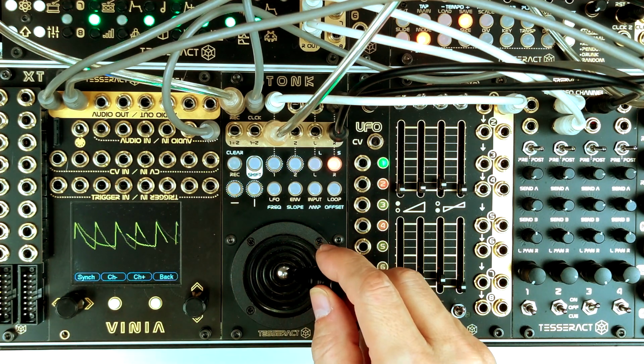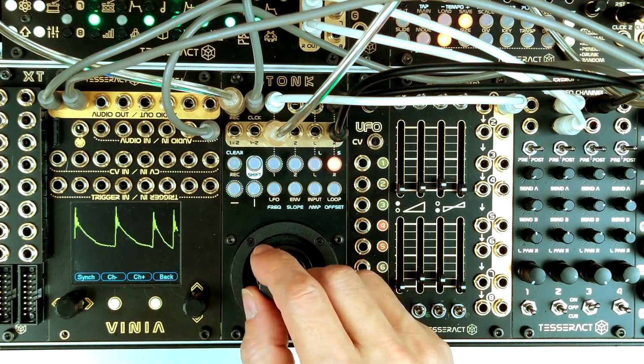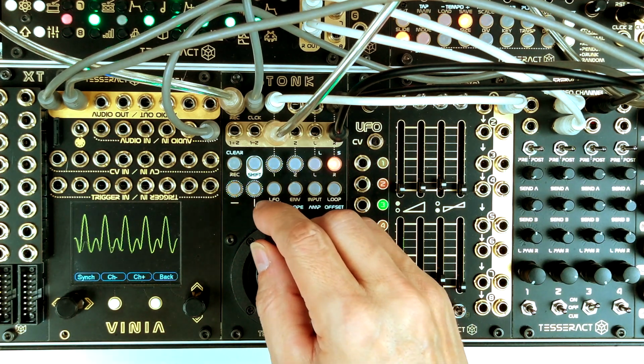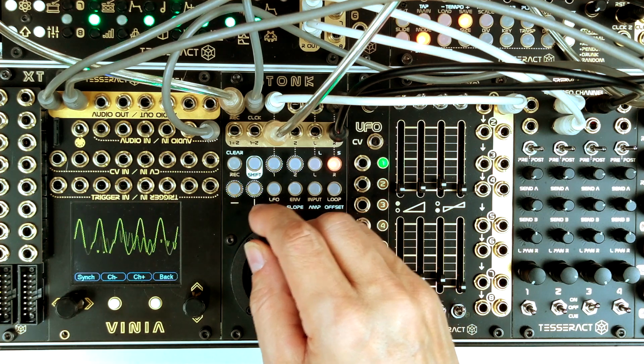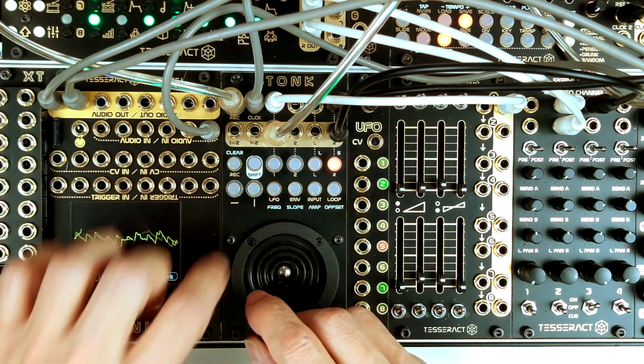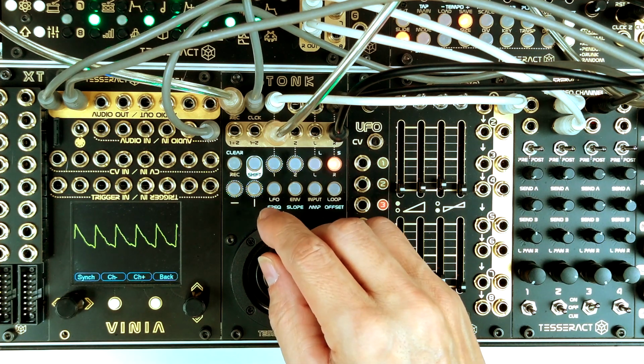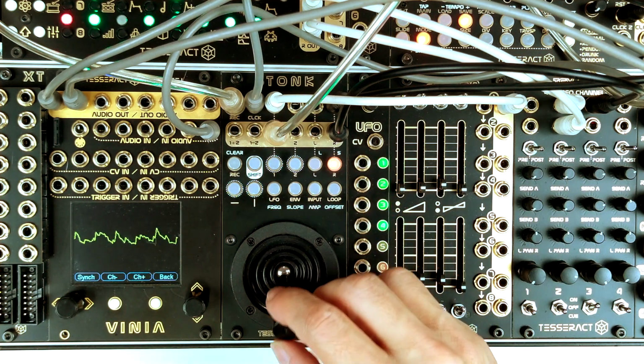Horizontal axis sets the cutoff, and the vertical one sets the resonance. Stereo reverb. Horizontal for reverb size, then vertical for dry, wet balance.